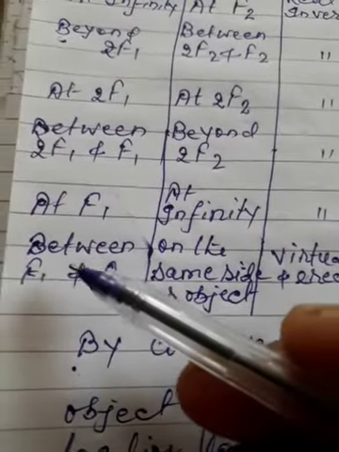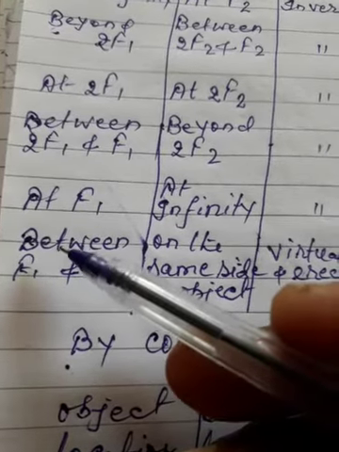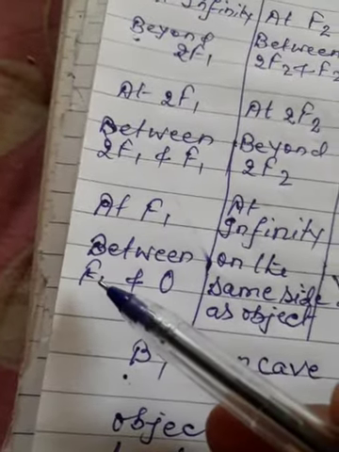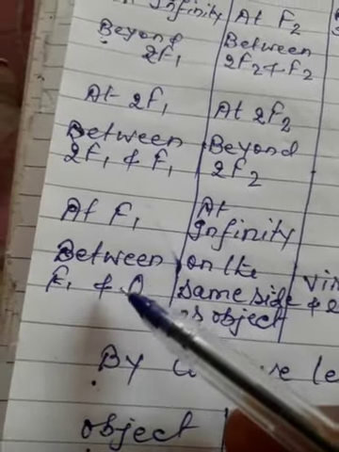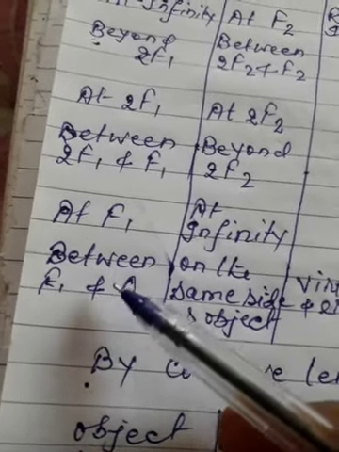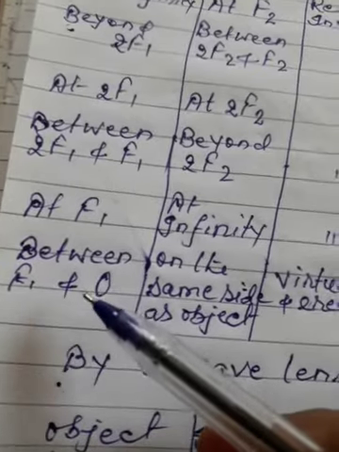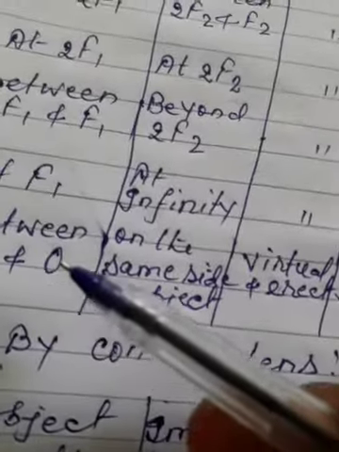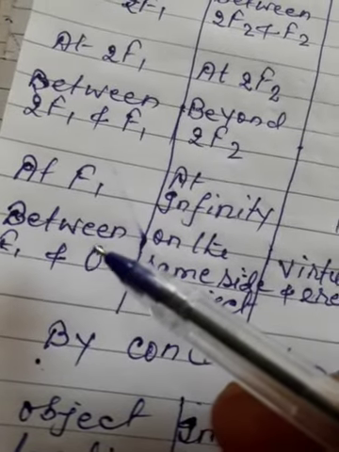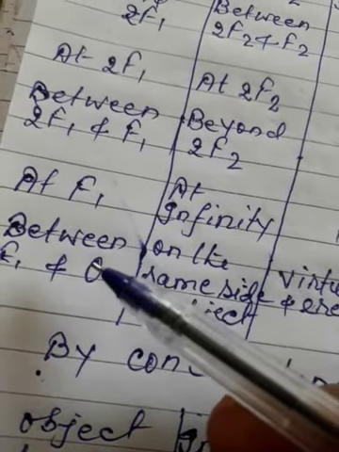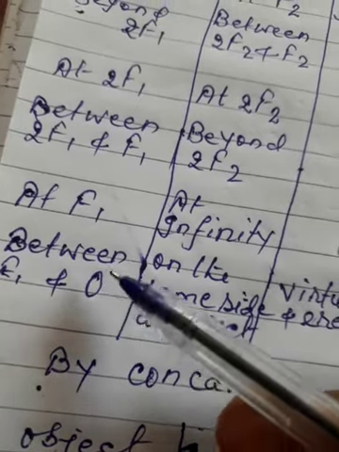Now the last case, look here, when the object is between the first principal focus and O. Now this O indicates the optical center, the same as the pole of the mirror. You know that in the case of a lens we can't use the pole, we have to use the optical center.